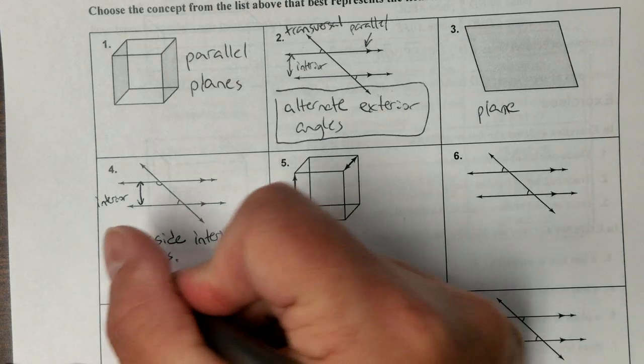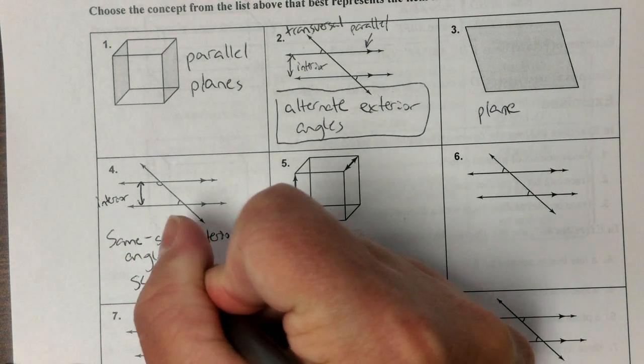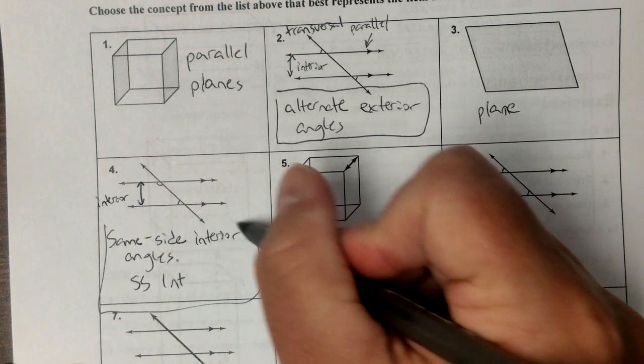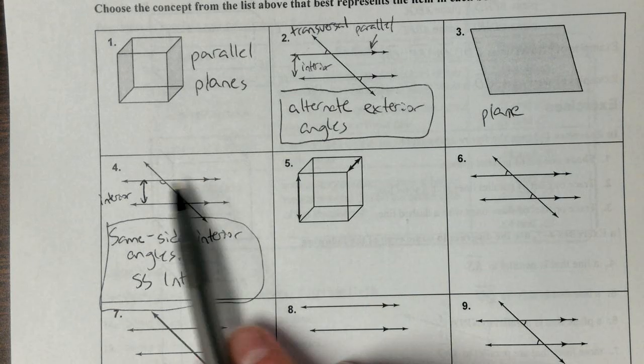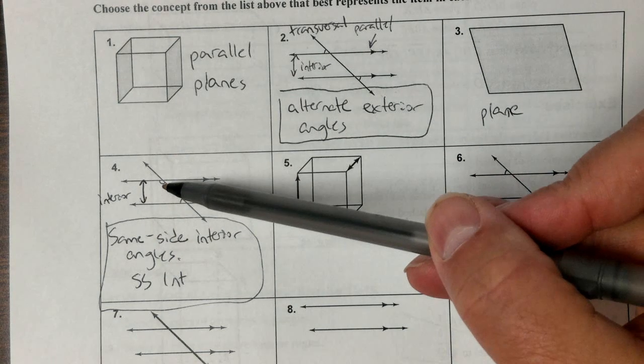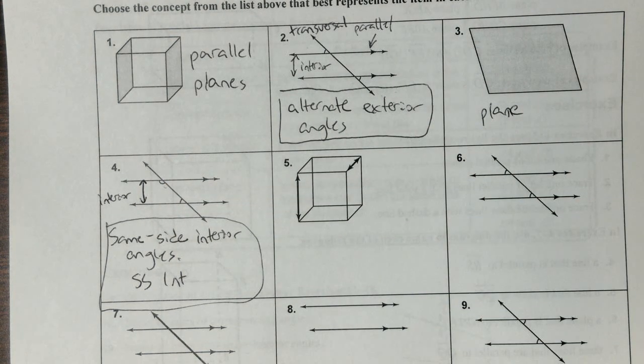Sometimes as we go through this more, I'll just abbreviate it as SS int. Same side interior. So in other words, they're both on the left and they're both between the parallel lines.